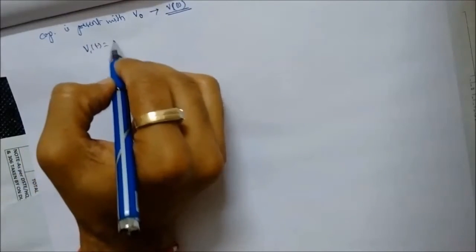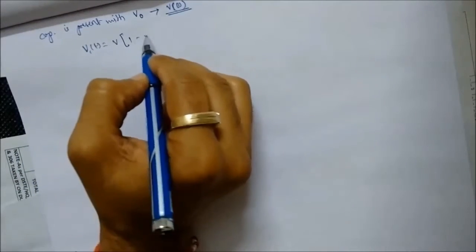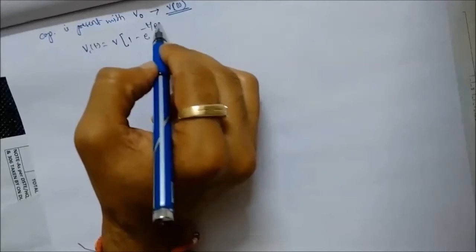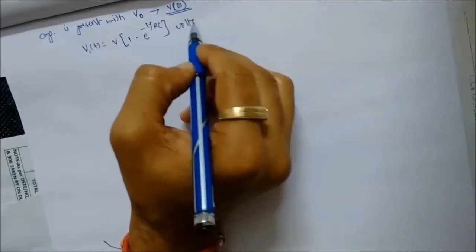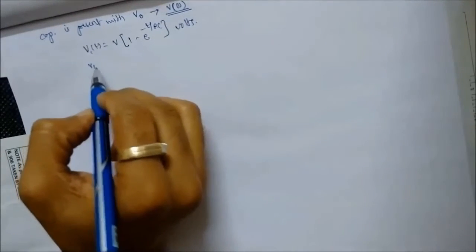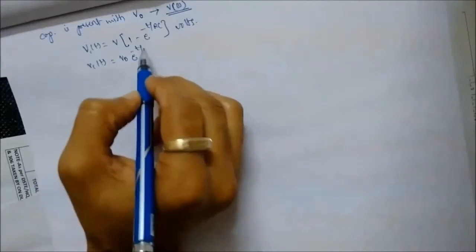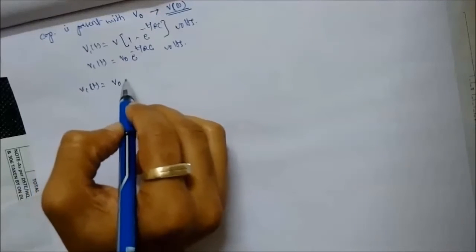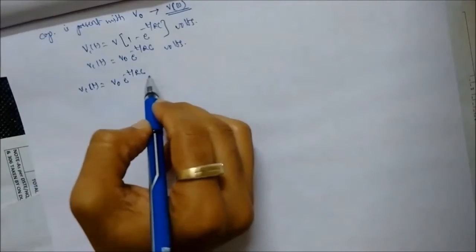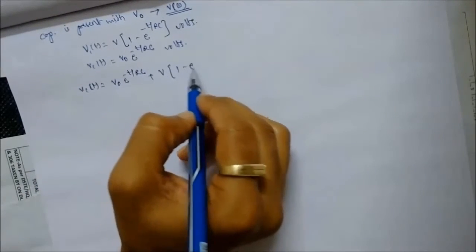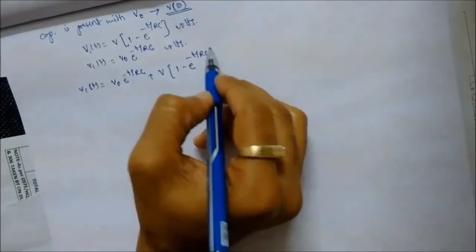In the source circuit we know that VC(t) is equal to V1 minus e to the power minus t upon RC volts, whereas in the source free circuit we have seen that VC(t) is equal to V0 e to the power minus t upon RC volts. Now when both the conditions are combined, we can write VC(t) is equal to V0 e to the power minus t upon RC plus V1 minus e to the power minus t upon RC.